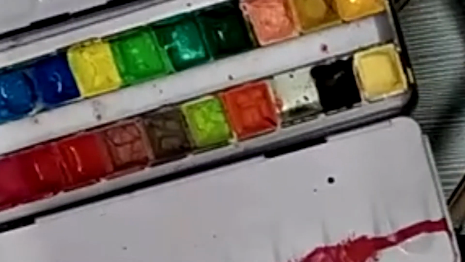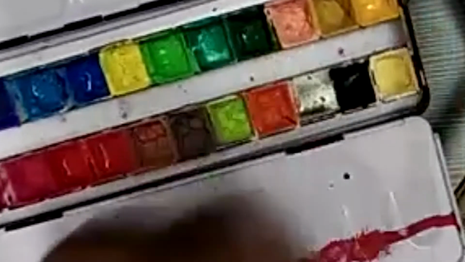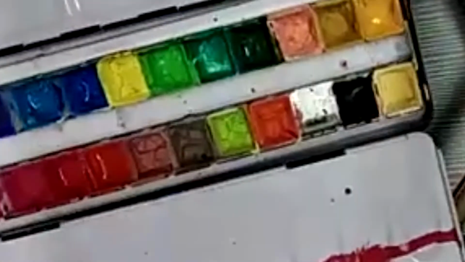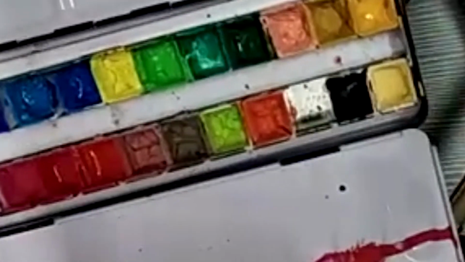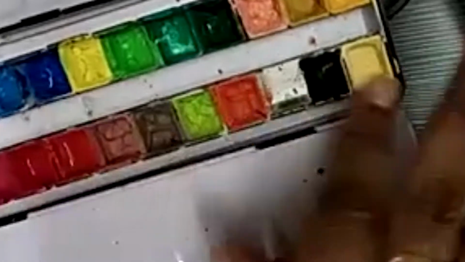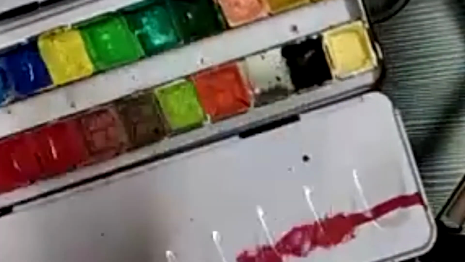So you can use gouache, which is nothing but very opaque watercolor, or poster colors as well, or acrylics. You get them in little tubes from the brand in India called Brustro. I've just poured them on these little palettes, and I'm going to use it directly from here.